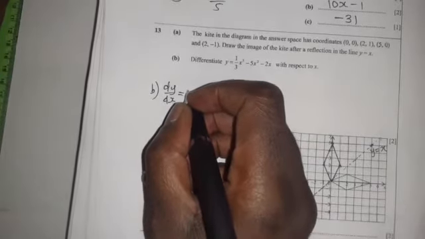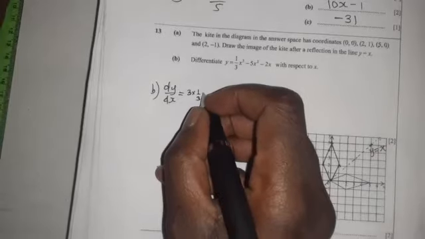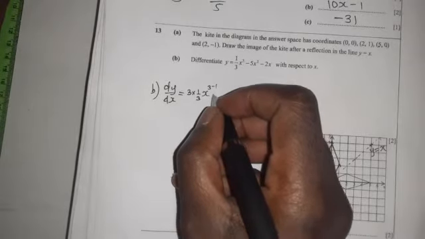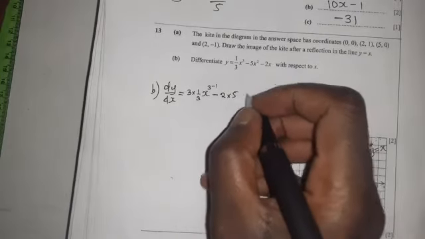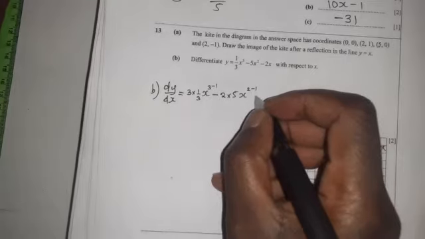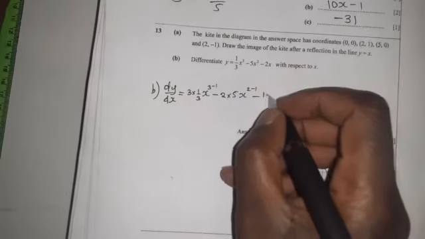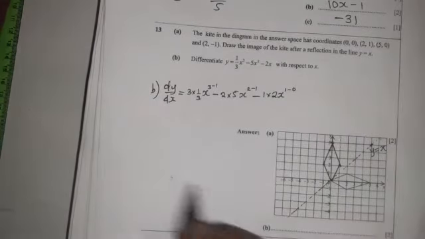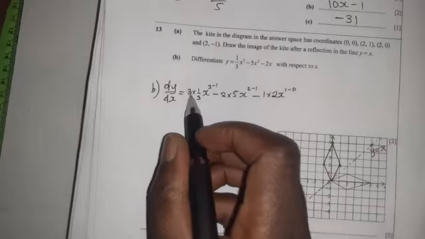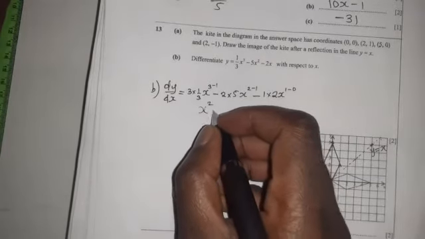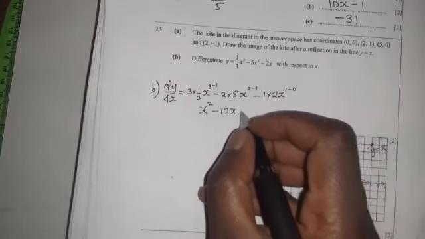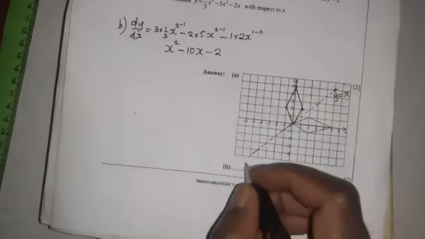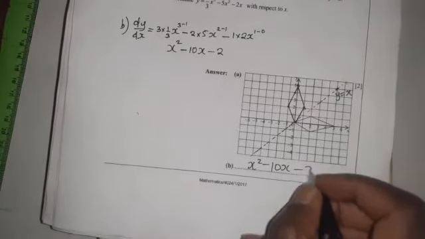So what I mean is that when we multiply 3 by 1/3, then we say x to the power 3 minus 1. Then here we have again minus 2 multiplied by 5, then x to the power 2 minus 1, minus, what is the coefficient here? It's 1 multiplied by 2, which is x to the power 1 minus 1. All right, so what are we going to get here? 3 into 1/3 will be 1. So you are remaining with x to the power 2 minus 10x minus 2. That is what we are going to get here. So our answer is x squared minus 10x minus 2. That is our answer there.